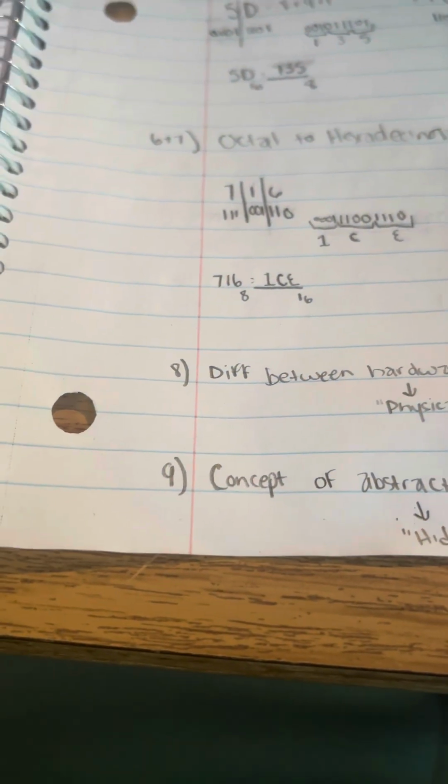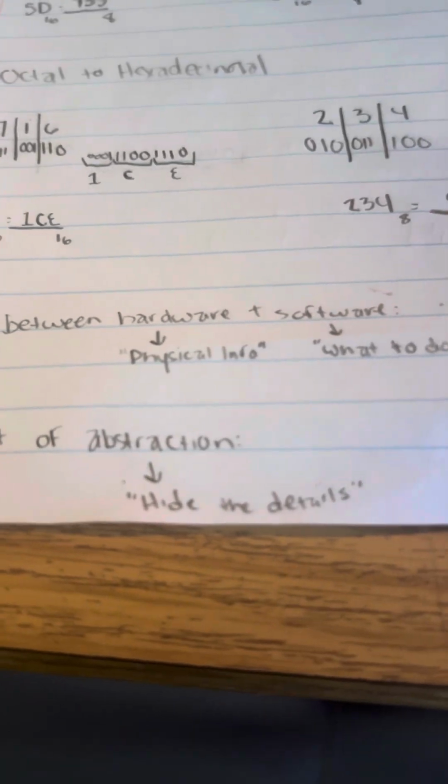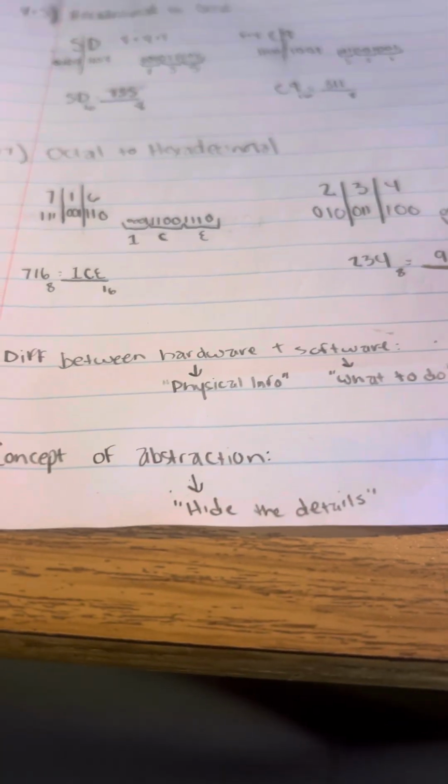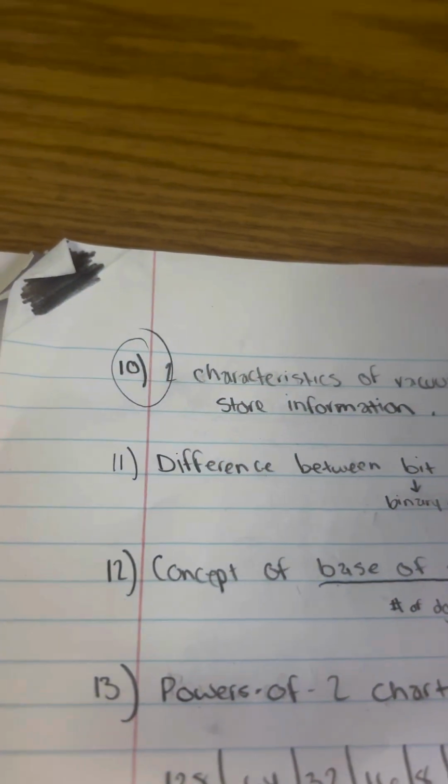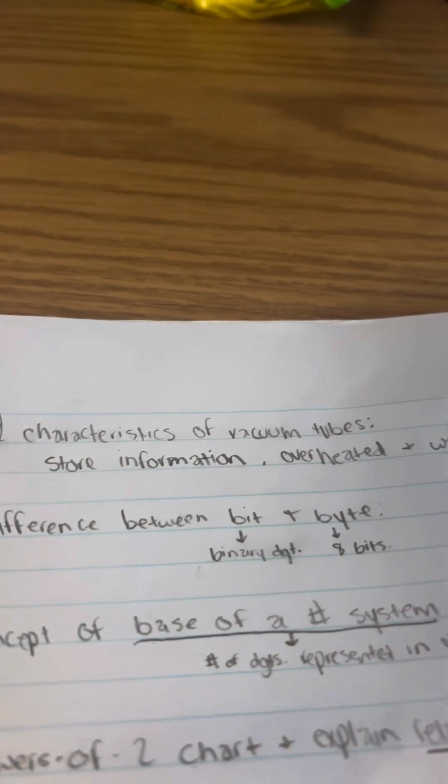And for number 9, we have the concept of abstraction. As we discussed in class, this would pretty much be to hide the details in the data. For number 10, we have the 2 characteristics of vacuum tubes, one of them being to store information, and the other one being that it overheats and that it wasn't reliable.